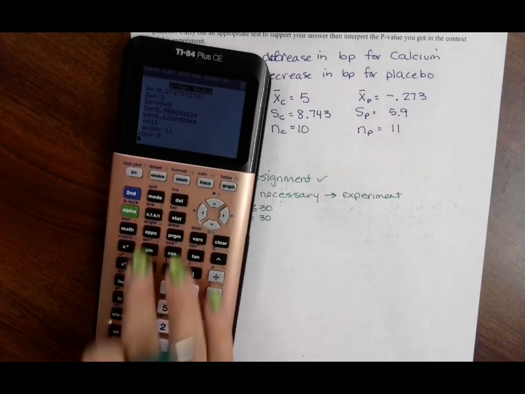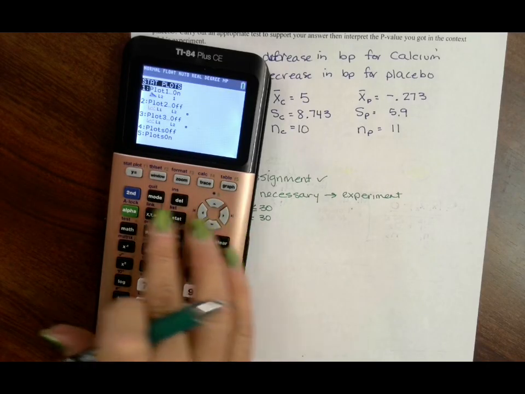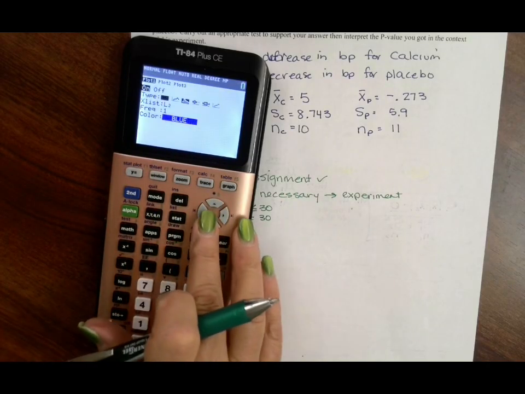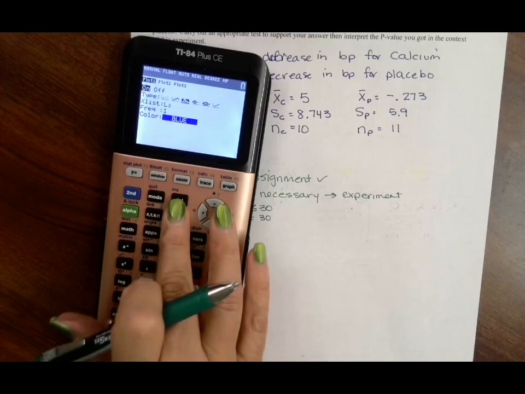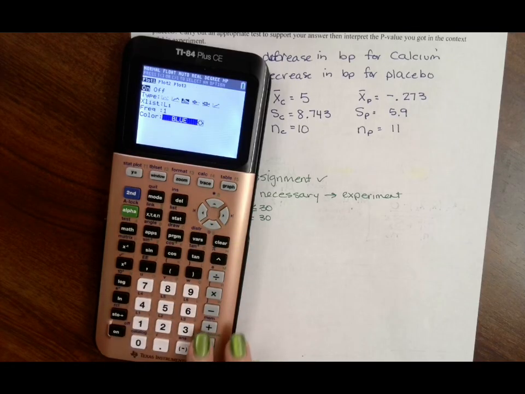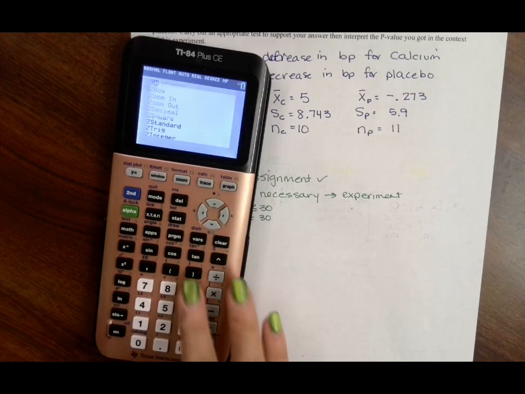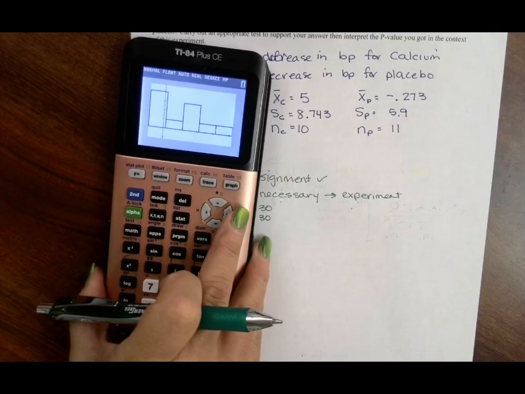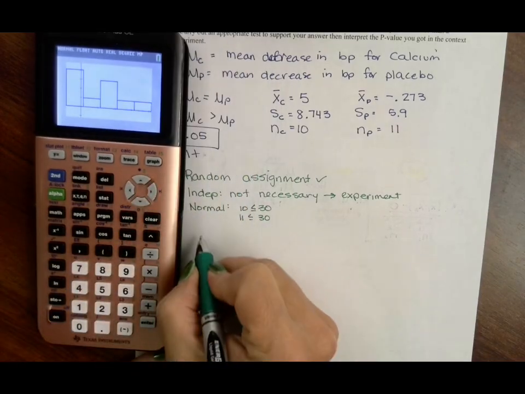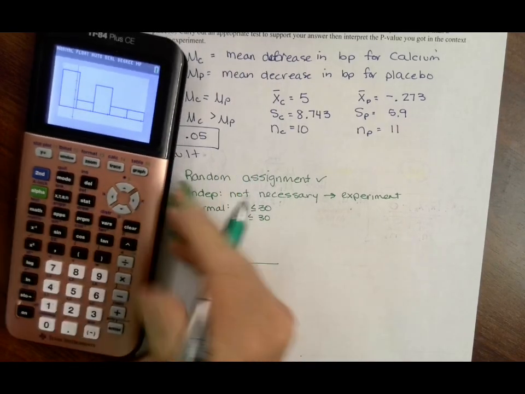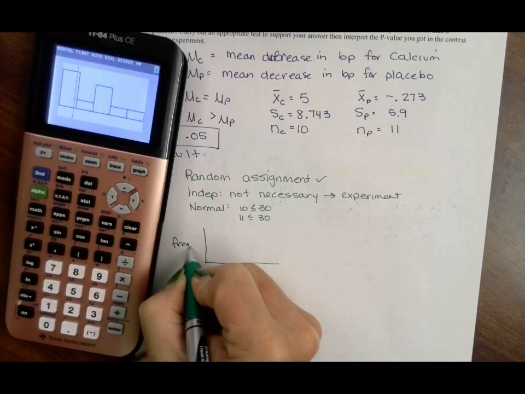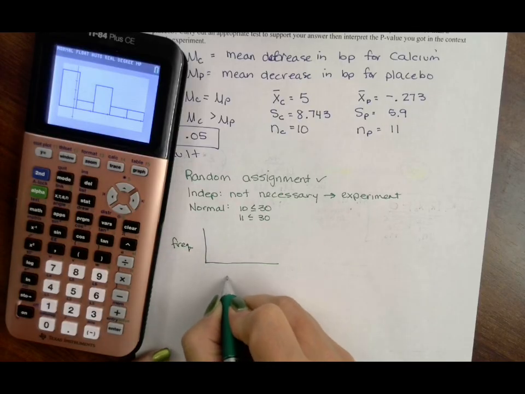So if I go back over here, my stat plot's on. I'm going to go ahead and do list 1 first, just to stay consistent. Zoom 9, and that's my graph right there. And so here I'm going to have my frequency, and my list 1 is my calcium group.